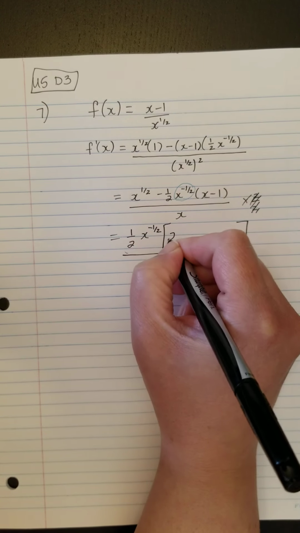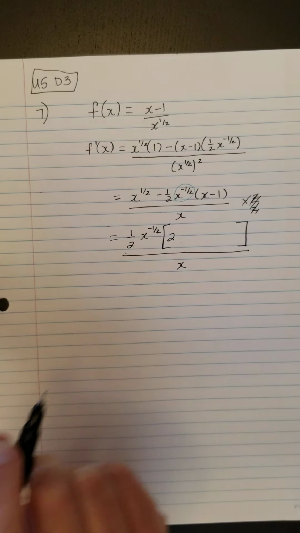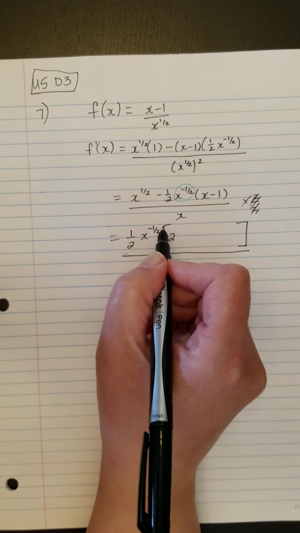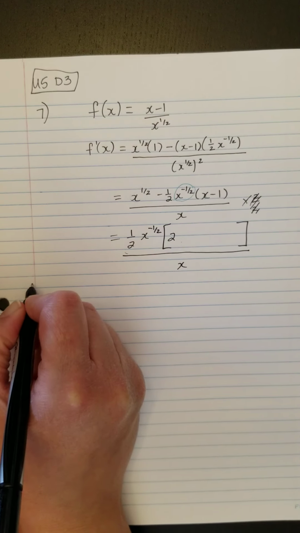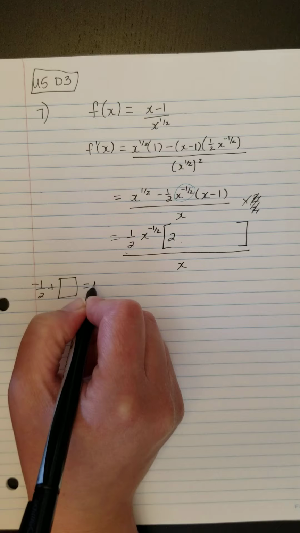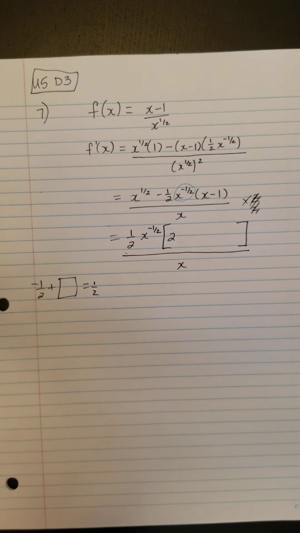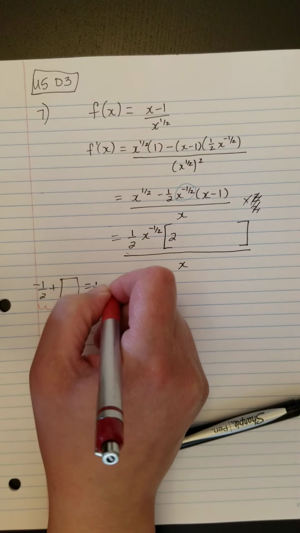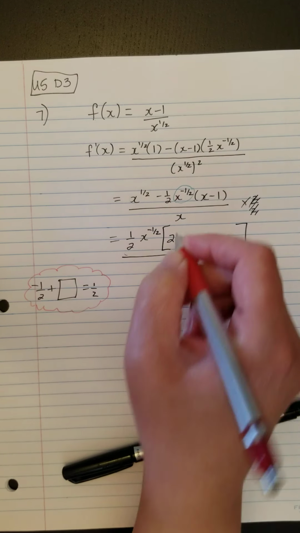So obviously it's 1/2 times 2. Now we want, just like before, what exponent on an x could make negative 1/2 plus something equal positive 1/2. So that's my off to the side thought bubble. I wouldn't normally write this down, but just to model what I'm thinking about.